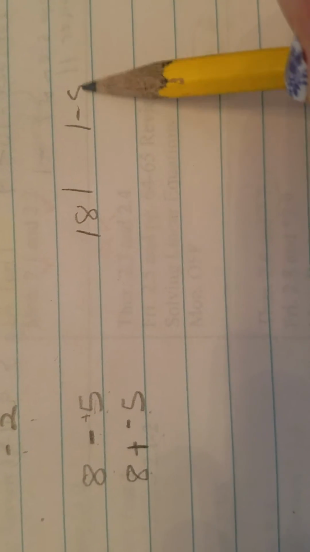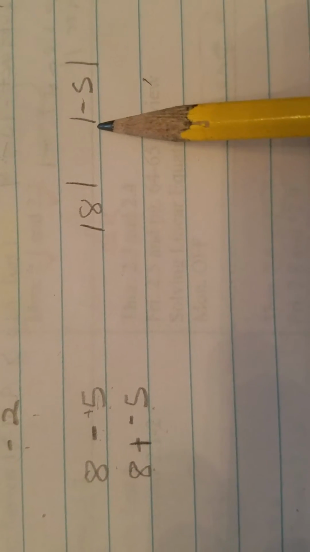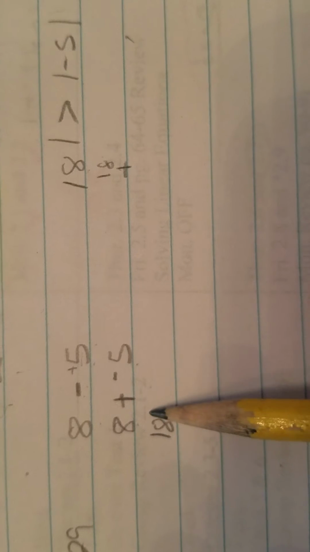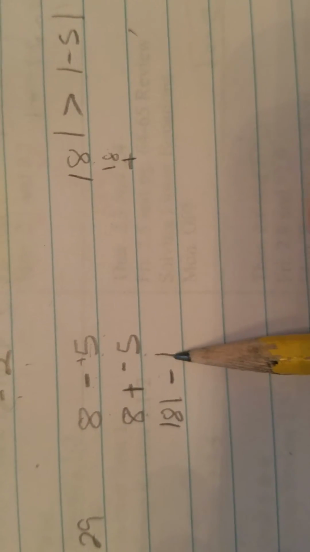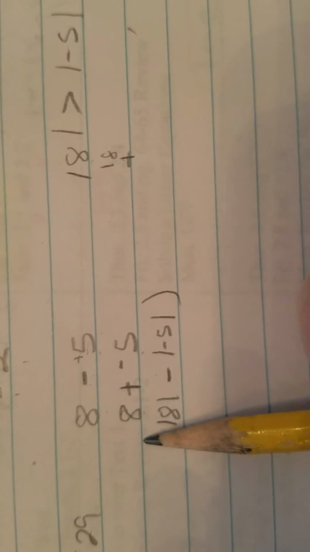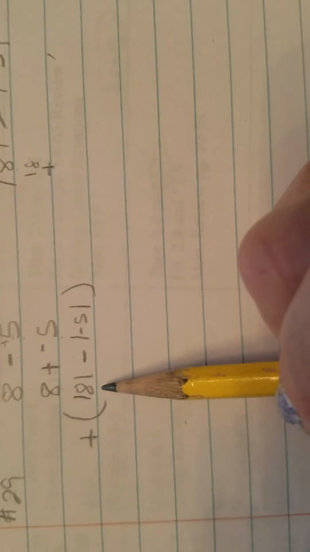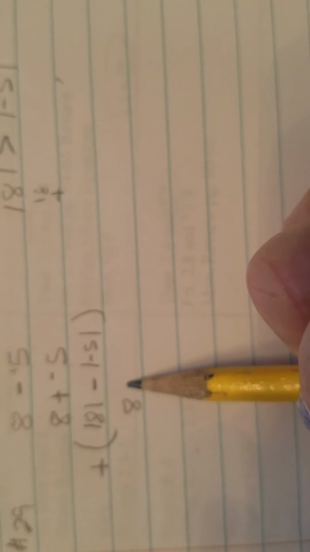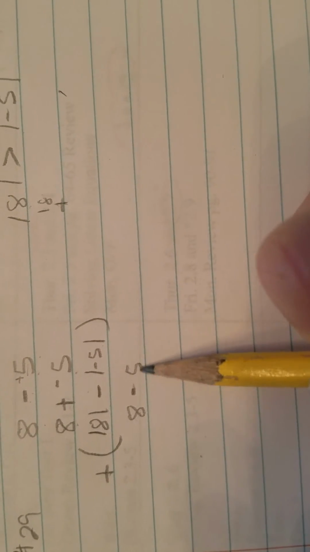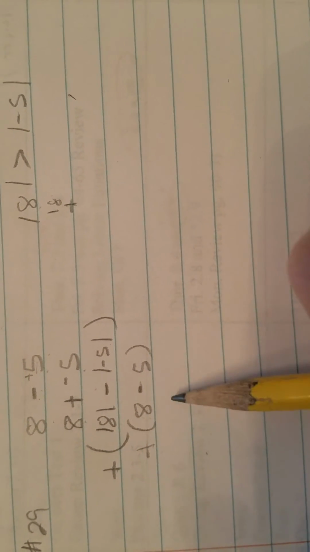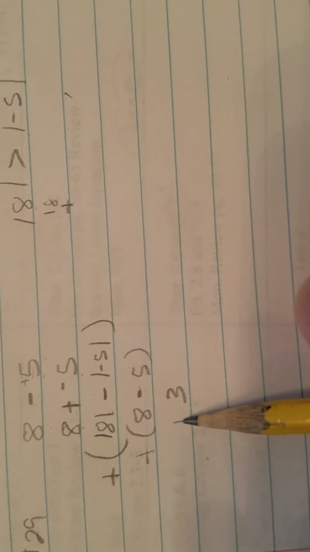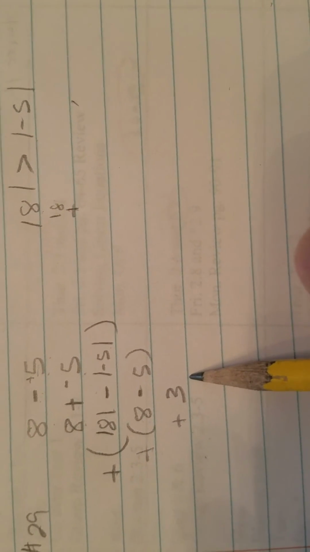So the absolute value of 8, the absolute value of -5, which is the larger? This one is the larger, and it's positive. So I'm going to take the larger absolute value and subtract the smaller absolute value from it. And since it's positive, I'm going to carry my positive sign out here. The absolute value of 8 is 8. The absolute value of -5 is 5. 8 minus 5 is 3. And you end up with a positive 3 as your answer.